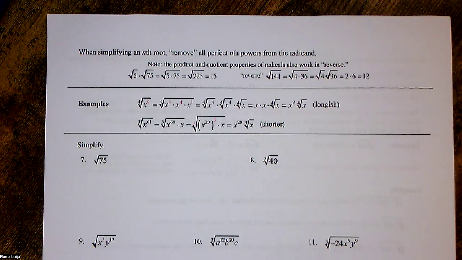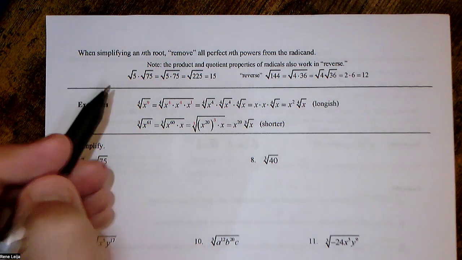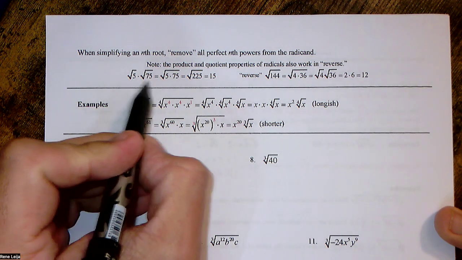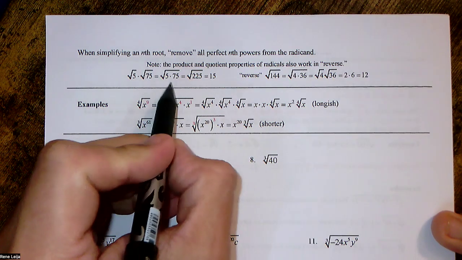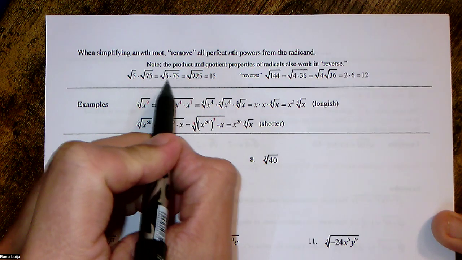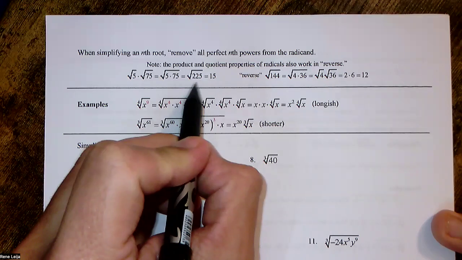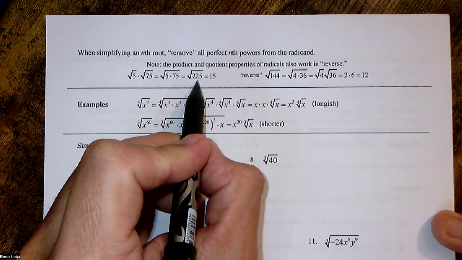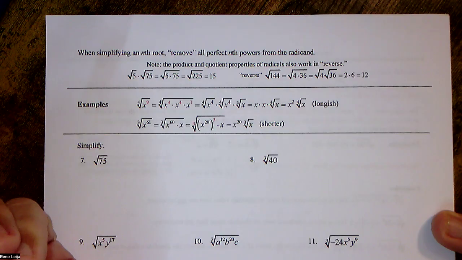So here is what this looks like. It says when simplifying an nth root, you remove all the perfect nth powers from the radicand. Note the product and quotient properties of radicals also work in reverse, and this is what I was just telling you. So here we have the square root of 5 times the square root of 75. If we combine them as the square root of 5 times 75, we get the square root of 225, which is a perfect square. So it simplifies much easier.